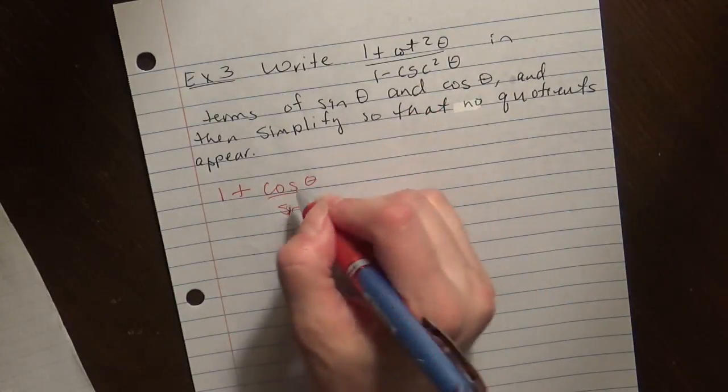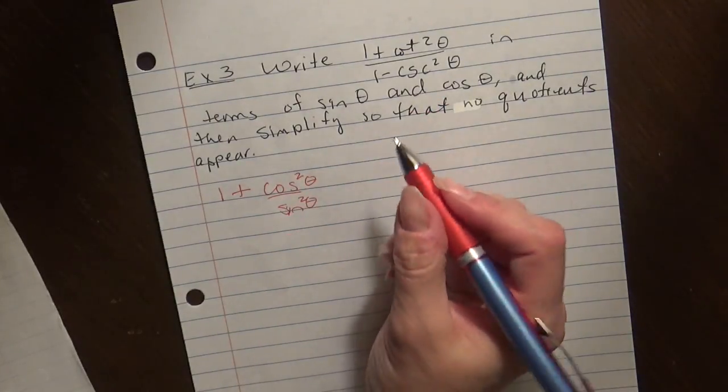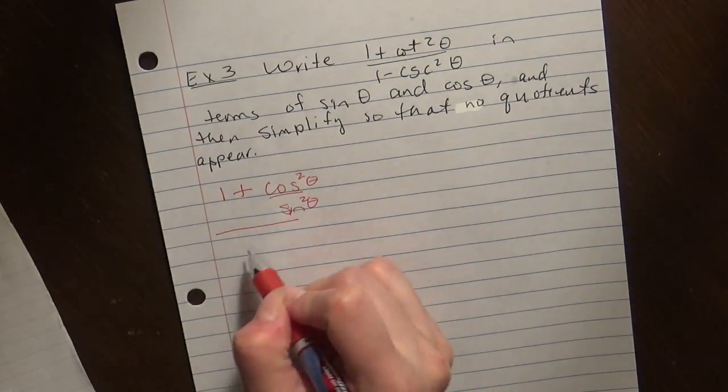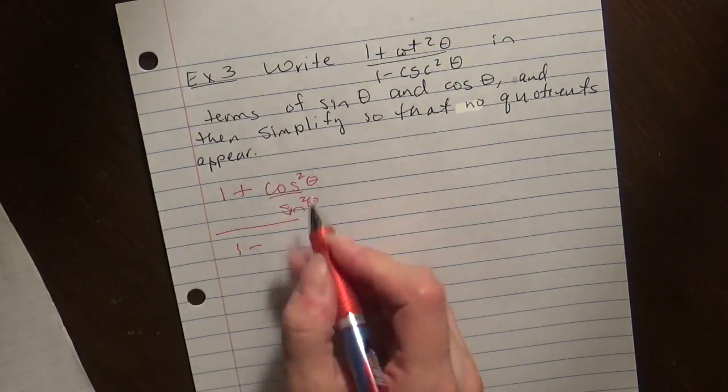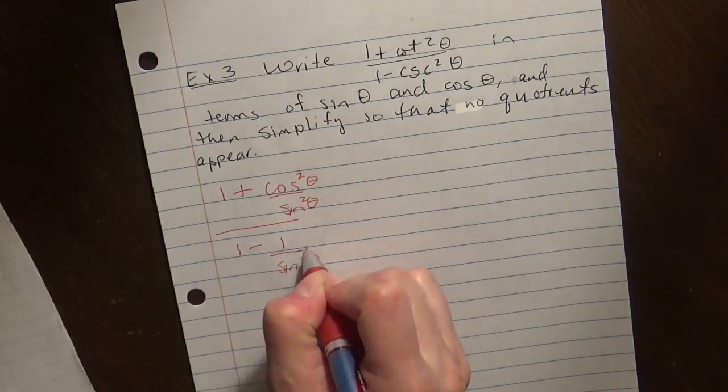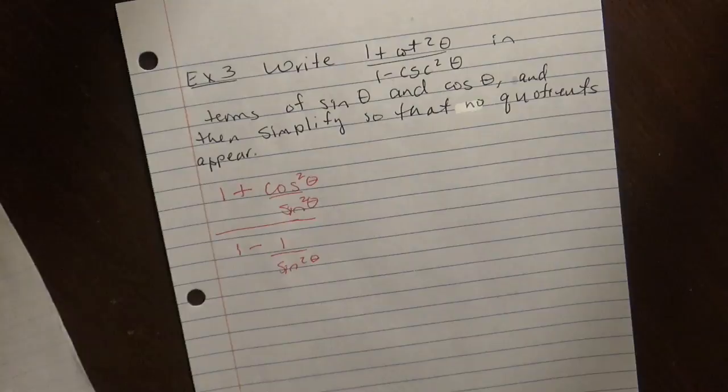And of course that's going to be squared, because it was cotangent square, over 1 minus, and then cosecant squared is 1 minus sine square theta. Okay, so we've got the problem in the form that they're asking us for. Now they're wanting us to simplify so that no quotients appear.